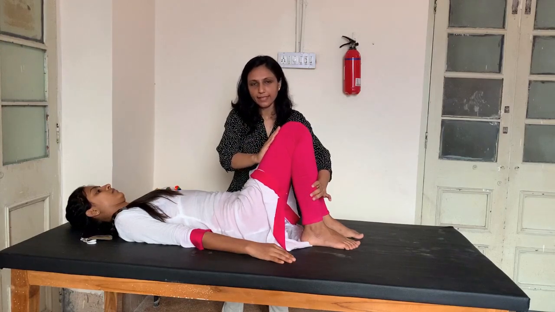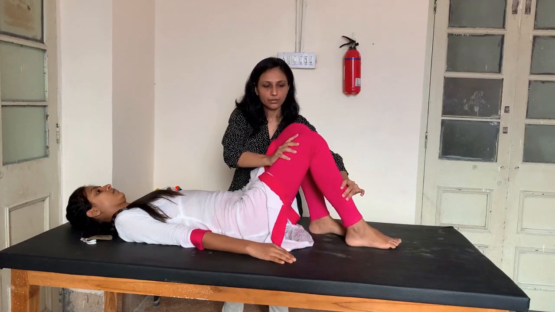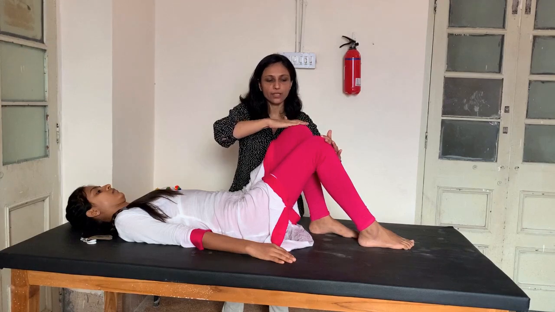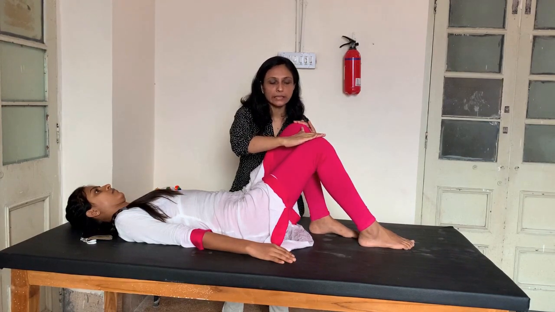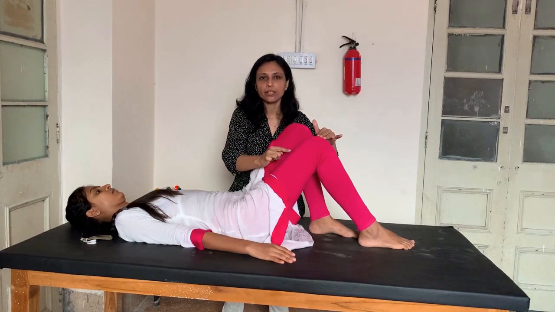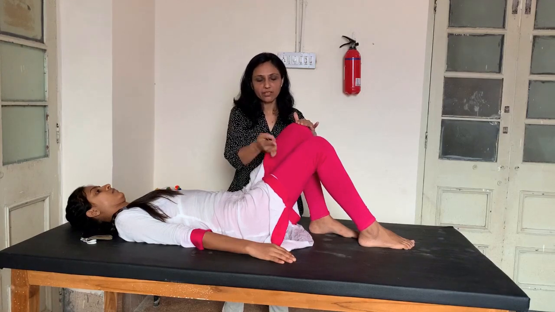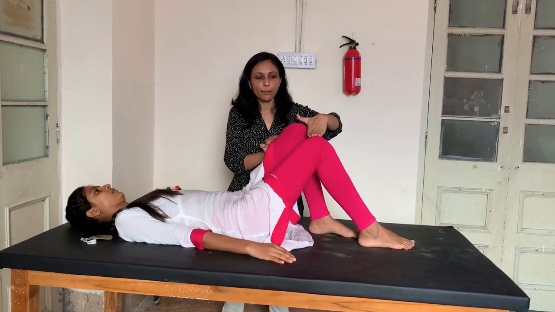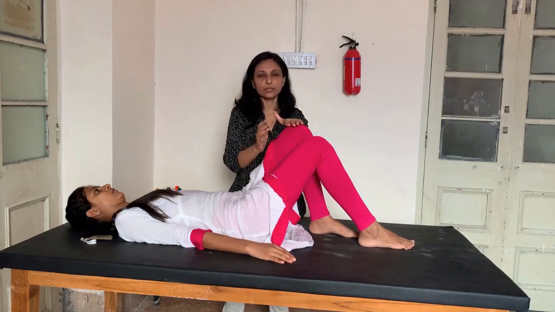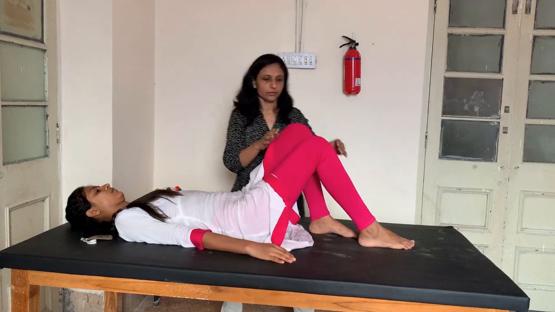Suppose the right side femur is longer. I am just putting it ahead to show you that if the femur is longer, the height of the knee of the longer femur is lower than the other. That will tell you that the right femur is longer than the left one. So by comparing the level of the knees with this test, you can come to know whether there is any true change in the femoral length or not.